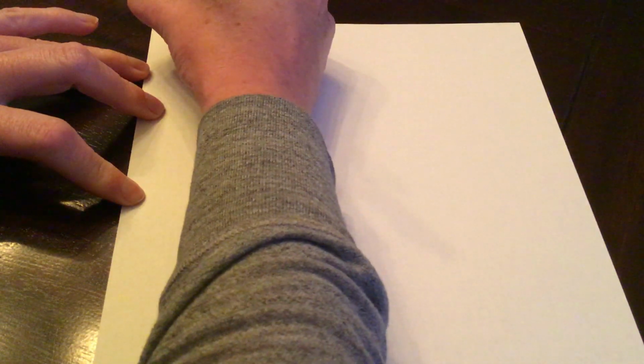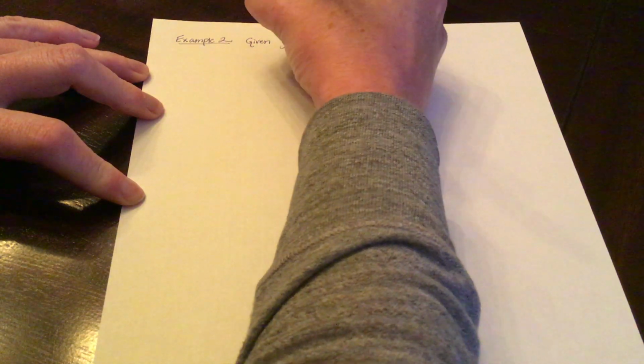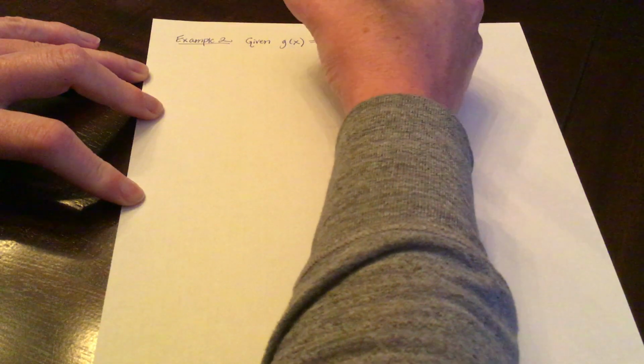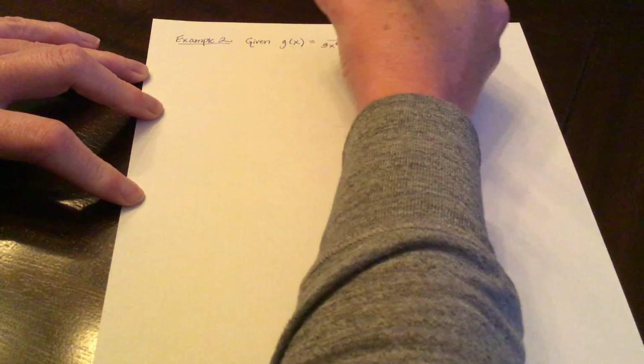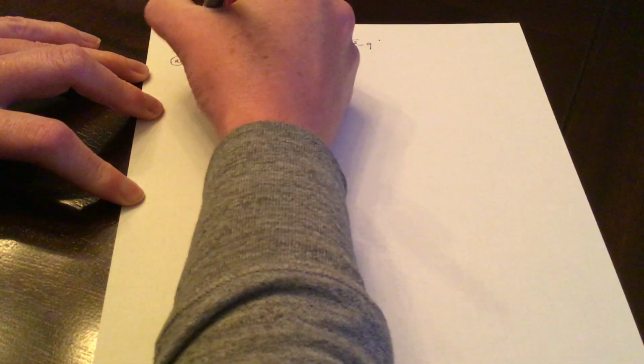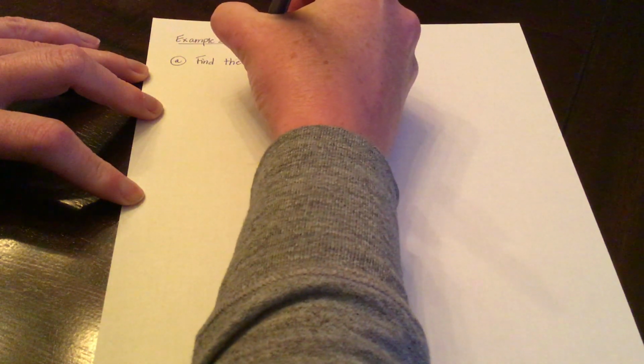All right, my friends, example 2. Let's say that you are given this time g of x equals x to the 4th over 3x to the 6th plus x squared minus 9. And for part A, you were asked to find the horizontal asymptote.